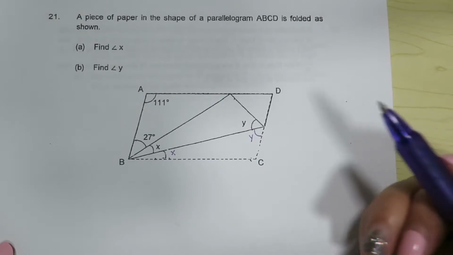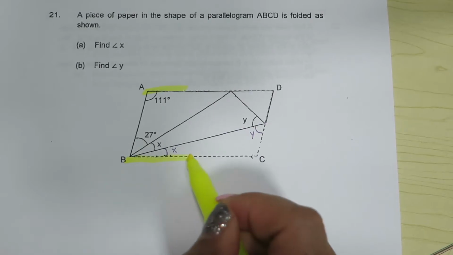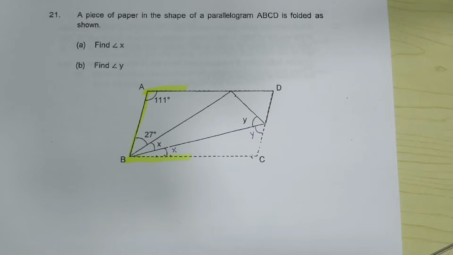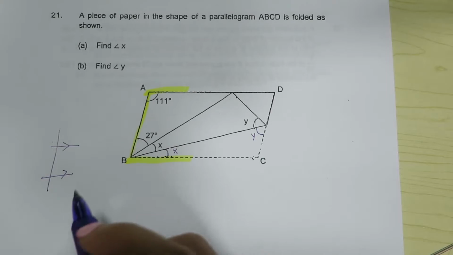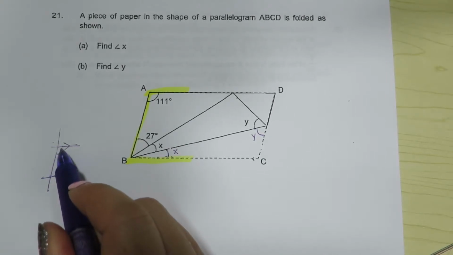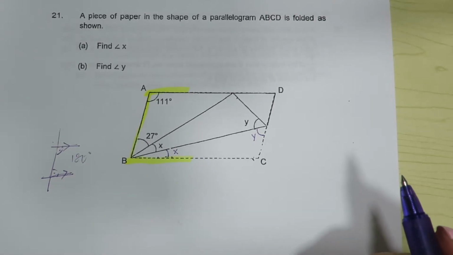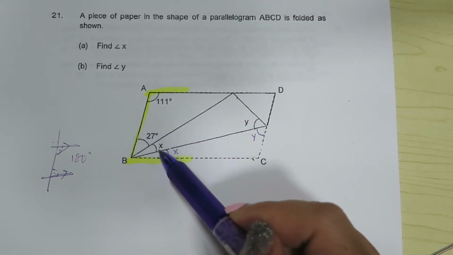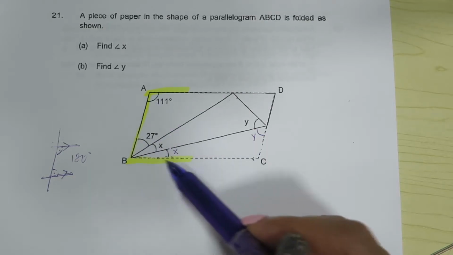So let's see, what can we find out? You have parallel lines, so over here we have interior angles. What's interior angles? If you have a pair of parallel lines and the line going across, do you see a C here? These two angles, here and here, make up 180 degrees. So this angle and these will make up 180 degrees. So I need to find out what's angle ABC.